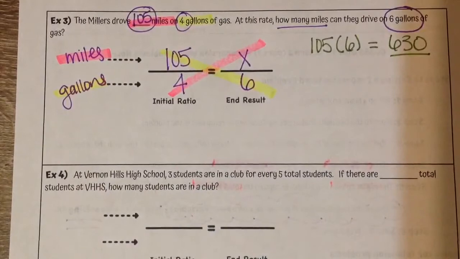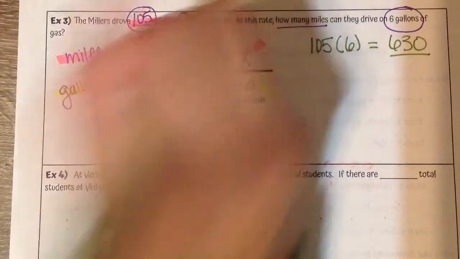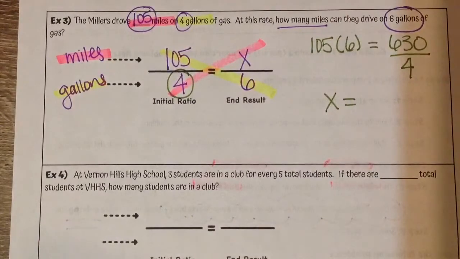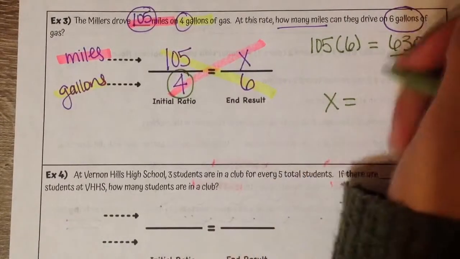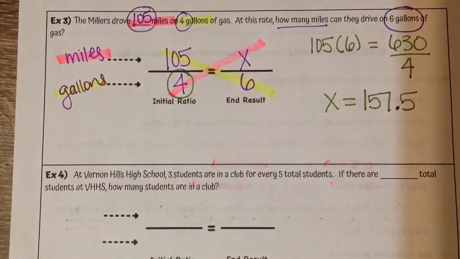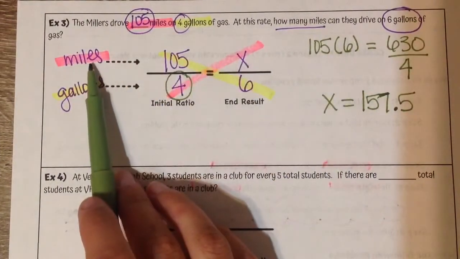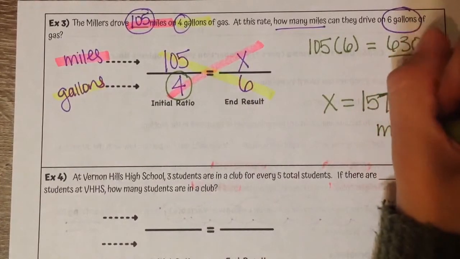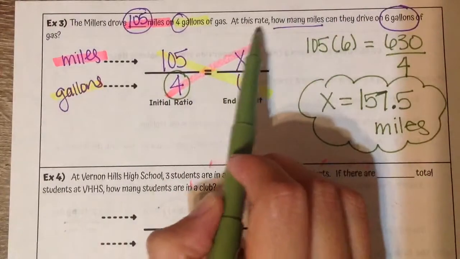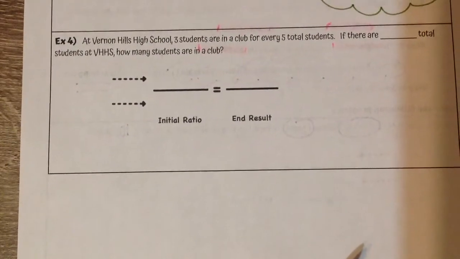And then I divide by the number that's in the same diagonal as the variable. So that's our pink diagonal here, that is 4. So I'm going to divide 630 by 4, which gives me 157.5, or 157 and a half. What were we solving for? Well, our x is on top, which means miles. If you weren't sure, look at the question, how many miles? All right, let's look at one more.